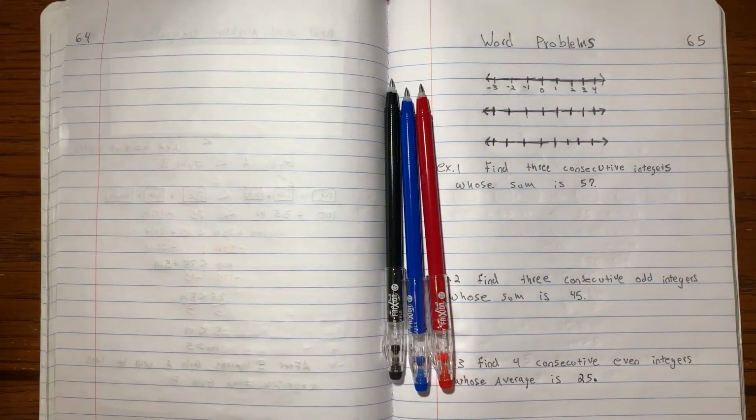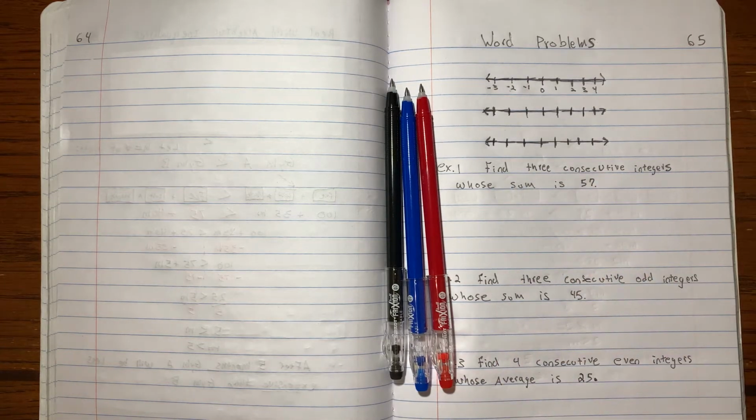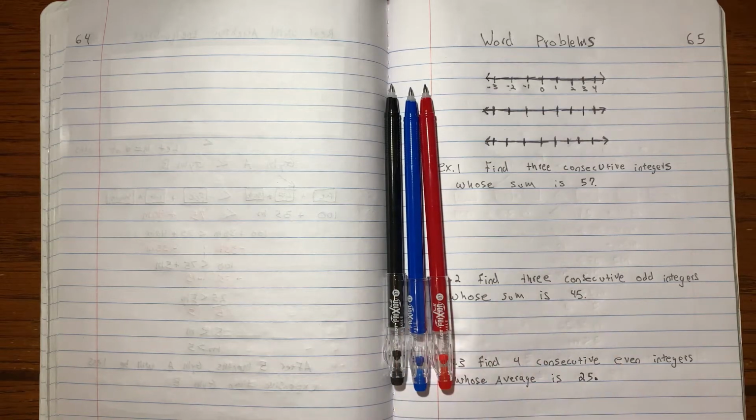Welcome back, mathematicians. For this lesson on word problems, we're going to be talking about consecutive integer word problems. Problems like find three consecutive integers whose sum is 57. And we're going to be able to write an algebraic equation to come up with those integers. So what you'll need for this lesson is just a pencil. I'm going to use a black pen, a blue, and a red.